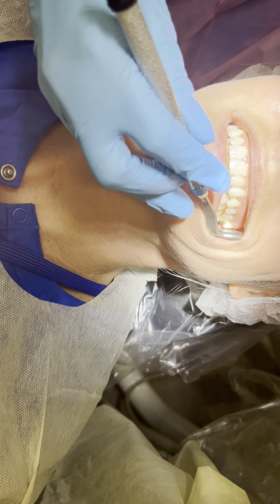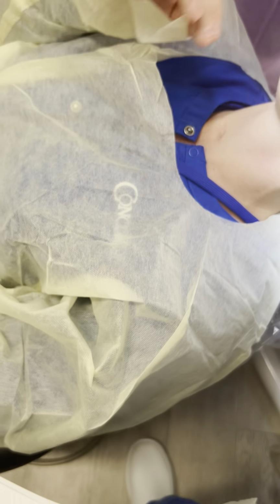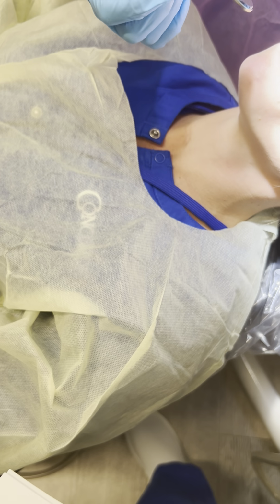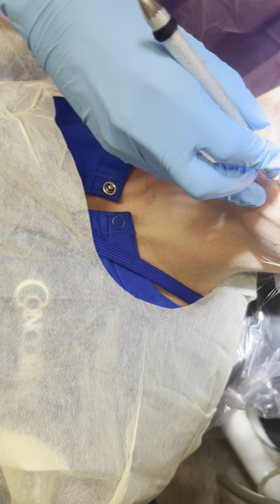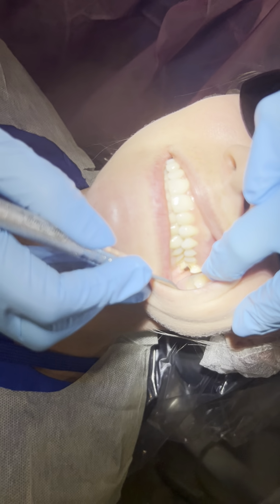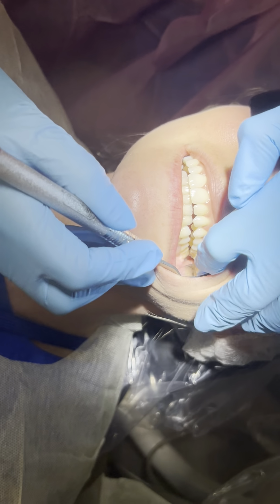Do you see the second molars? Are they occluding, like the cusp on the fossa, or are they further out? Pull your cheek out further. Bite down. Nice. Right there. Open a little bit. Look at the first molar, how it's occluding, and look at the second molar. Bite down.